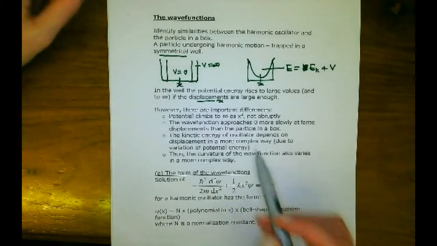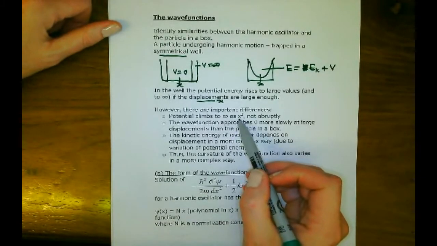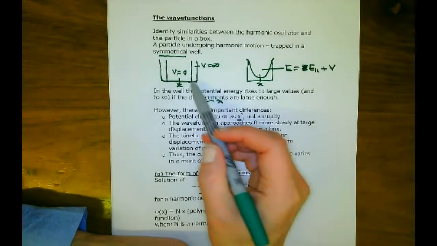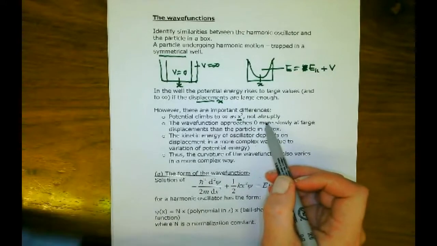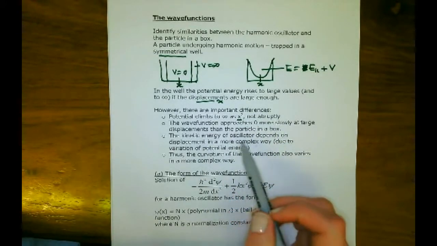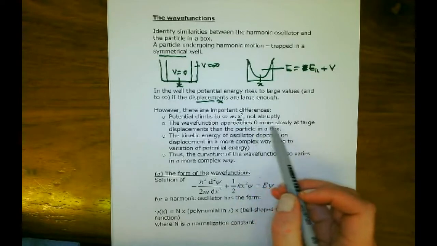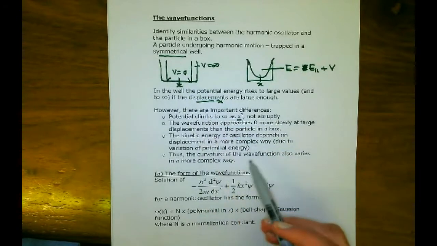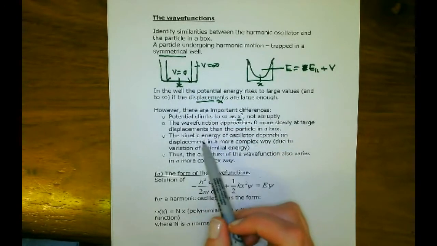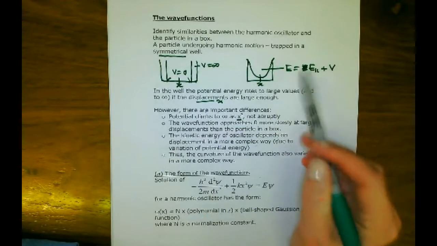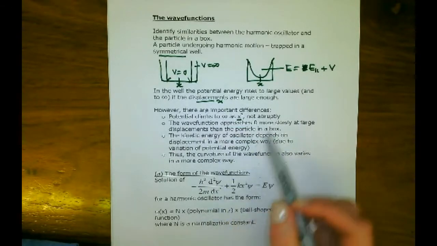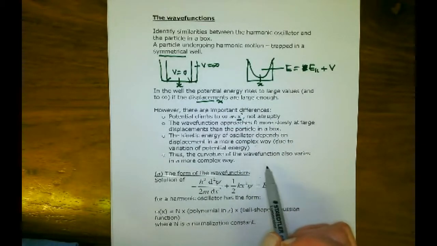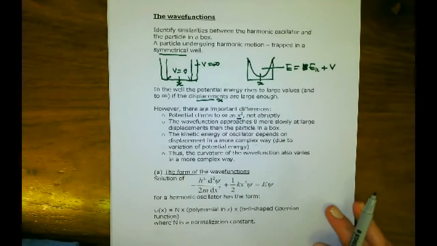However, there are some important differences. In the harmonic oscillator, the potential energy is related to the square of x. It doesn't change abruptly to infinity like in the particle in a box system. The wave function goes to 0 more slowly in the harmonic oscillator. Here the wave function goes to 0 immediately. And the relationship between kinetic energy and potential energy is a bit more complex in the harmonic oscillator system. So as a result of that, the curvature of the wave function is also a bit more complex.